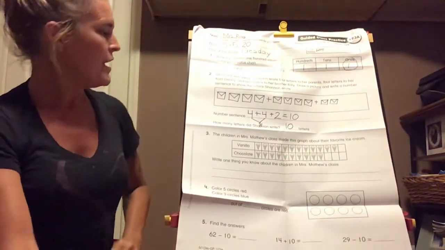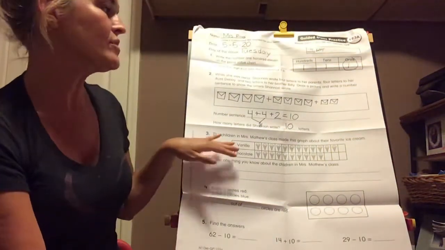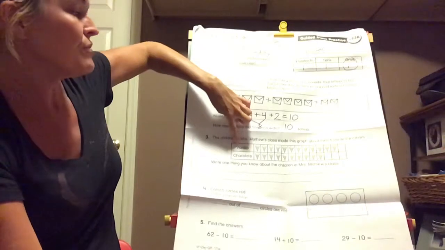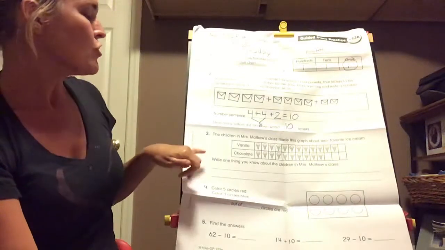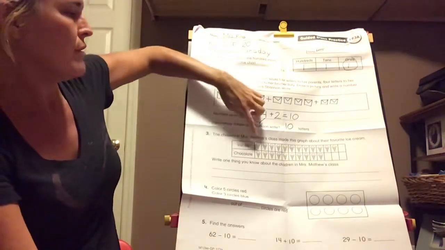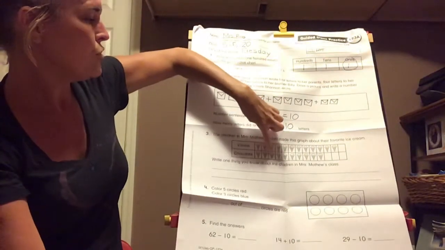Perfect. Okay, now we're going to go down here to number 3. It says the children in Mrs. Matthews' class made this graph about their favorite ice cream. So this one shows how many children chose vanilla, and this row shows how many children chose chocolate. So you're going to write one thing that you know about the children in Mrs. Matthews' class. So if I'm looking at the graph and I see vanilla, 1, 2, 3, 4, 5, 6, 7, 8, 9, 10, 11, 12 children chose vanilla. 1, 2, 3, 4, 5, 6, 7, 8, 9, 10. 10 children chose chocolate.